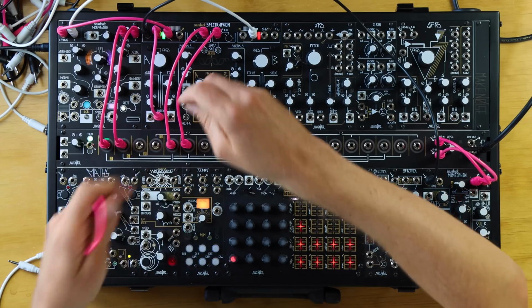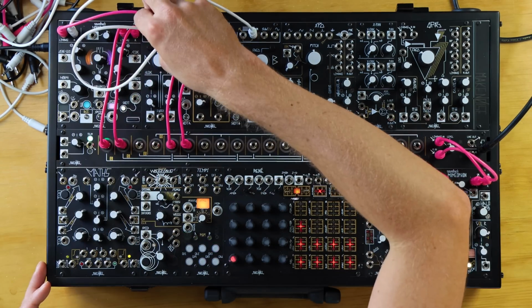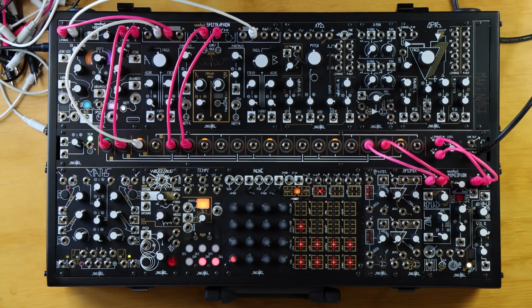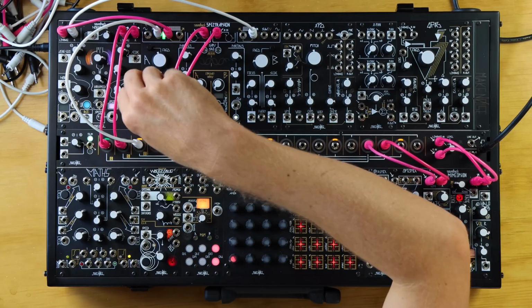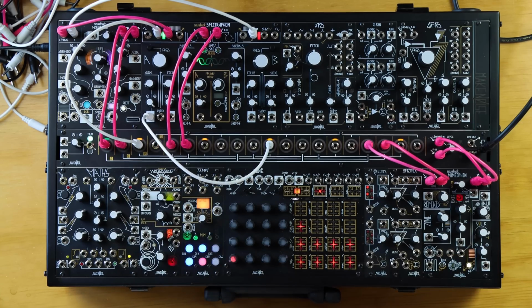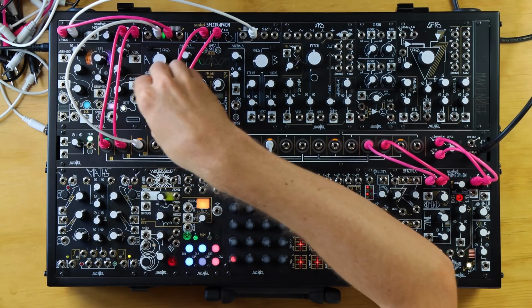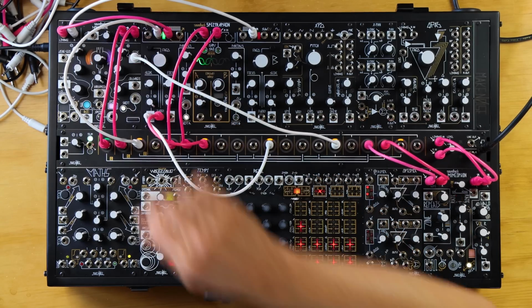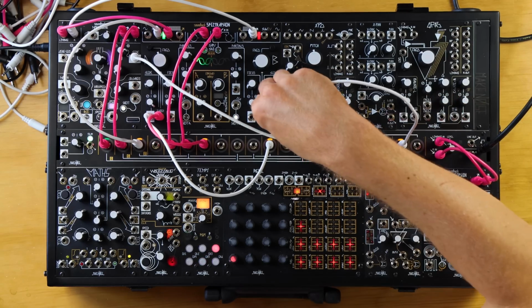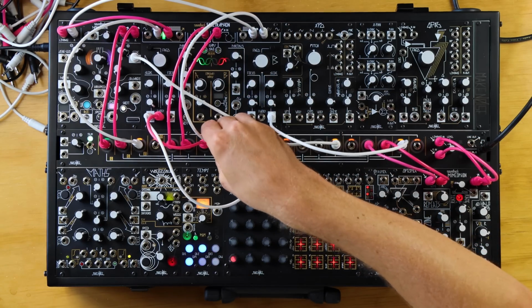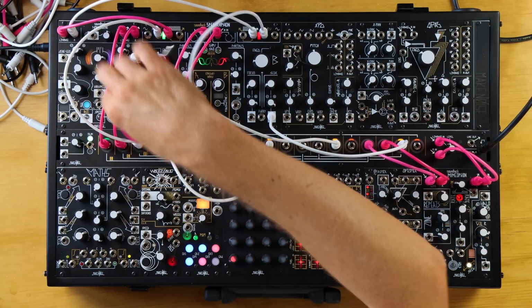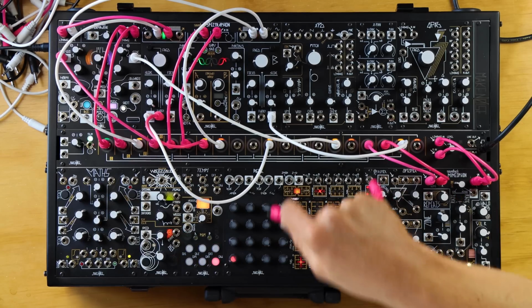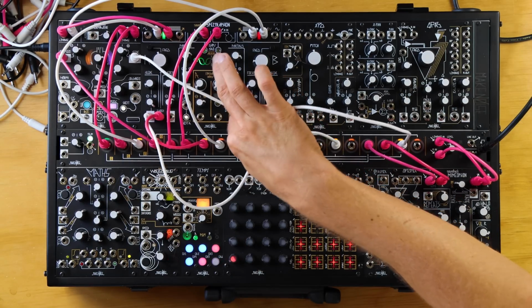For this patch, in true Krellic fashion, we will use the stepped random outputs on both sides. CVA, we will mult to its own slide parameter, as well as its volt per octave input, Morphagene's slide, and the side B slide on Spectraphon. For CVB, we will send it to Morphagene's gene size, as well as its own volt per octave.